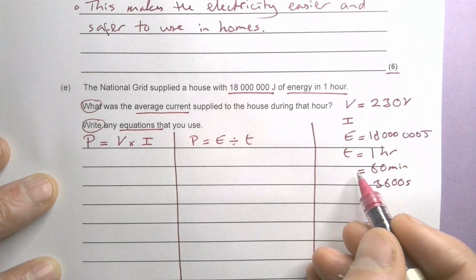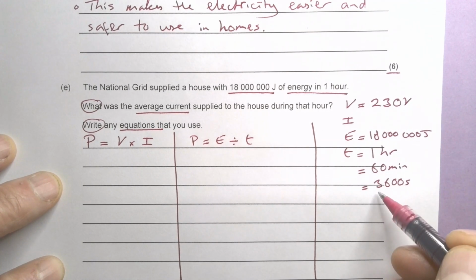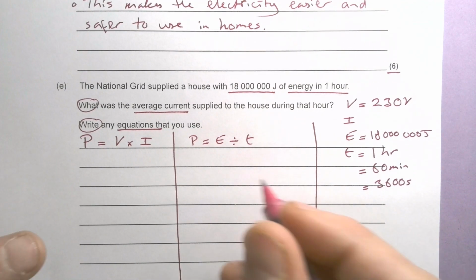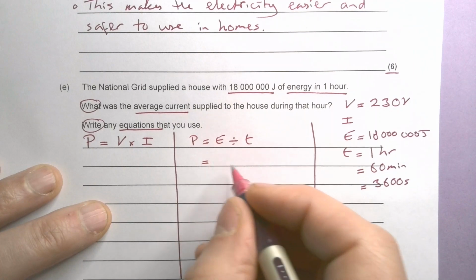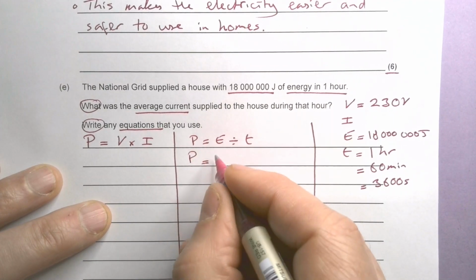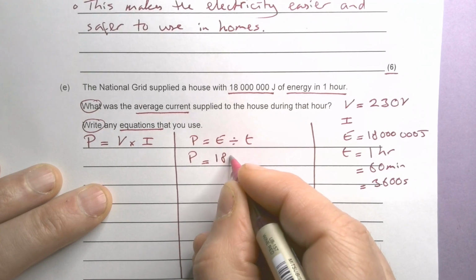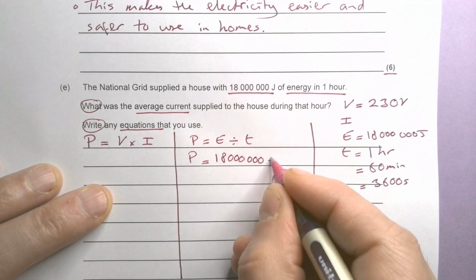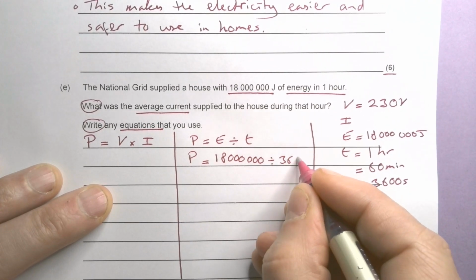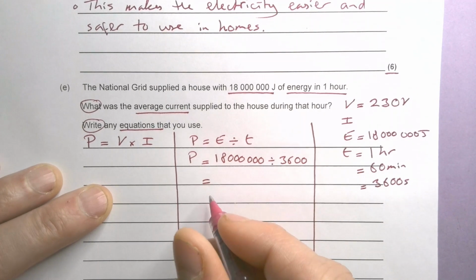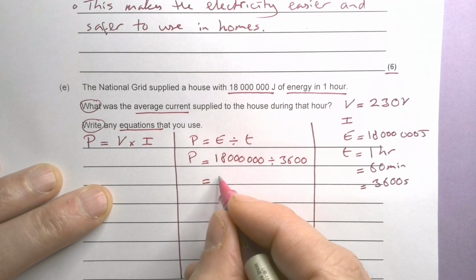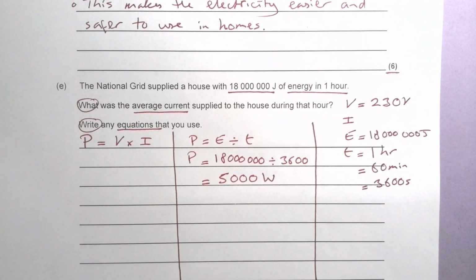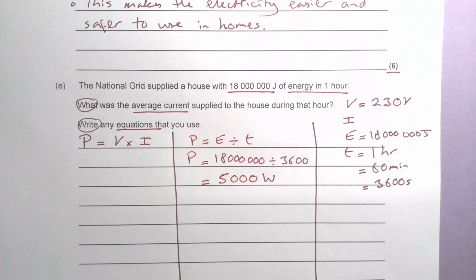So I've got my equations, I've got my values, I've converted my values here. So I'm going to put those into equations over here now. Power, I don't know what that is, power equals 18 million, wasn't it? Yeah, divided by time in seconds, which is 3,600, gives me a total power of 5,000 watts. So I know every second there's 5,000 joules transferred.